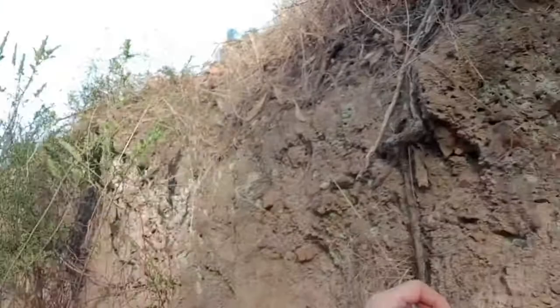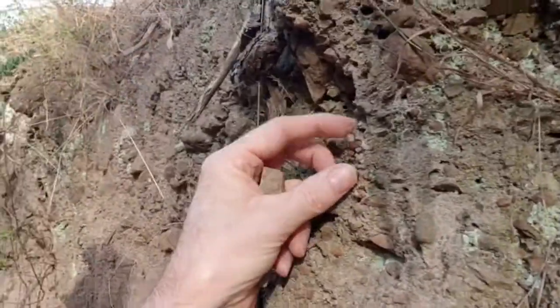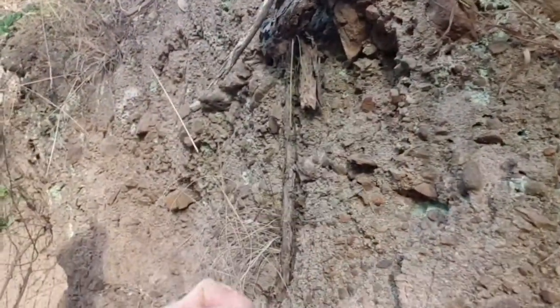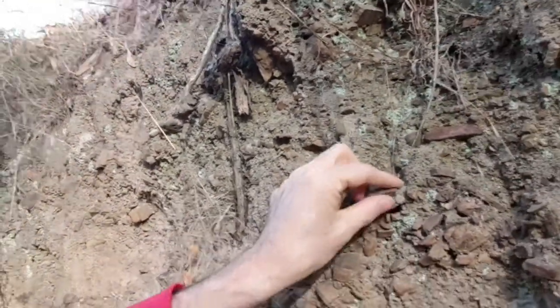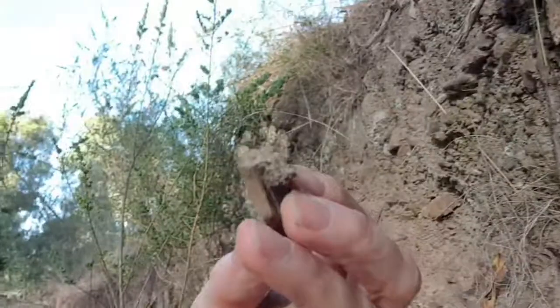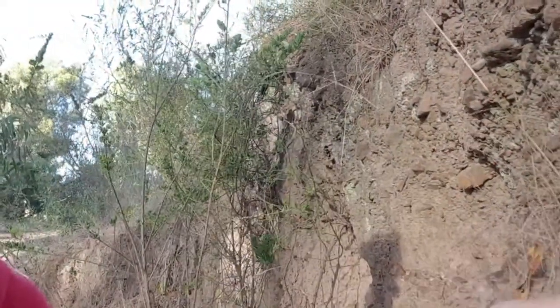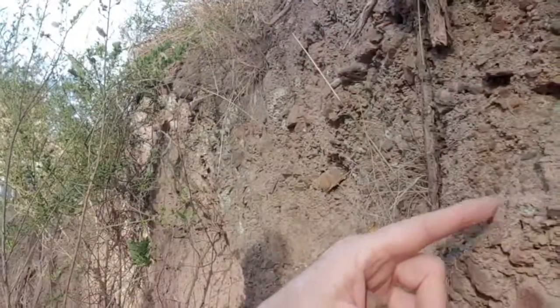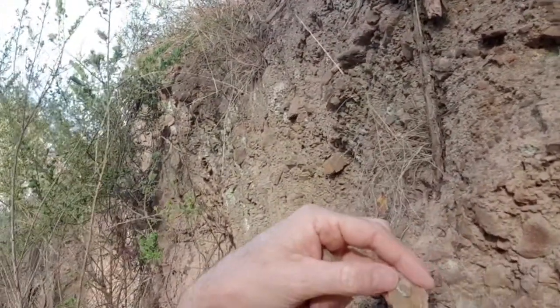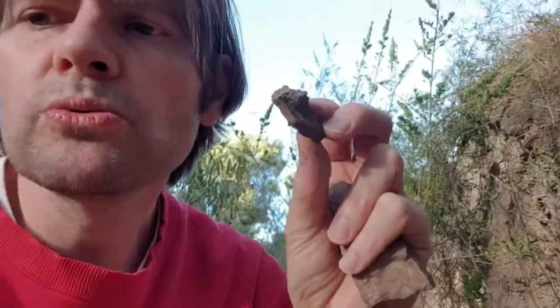And as you can see, you get all different grain sizes. Because all this is quite large, gravel, silt, I don't see much clay, and you get cobbles and boulders.